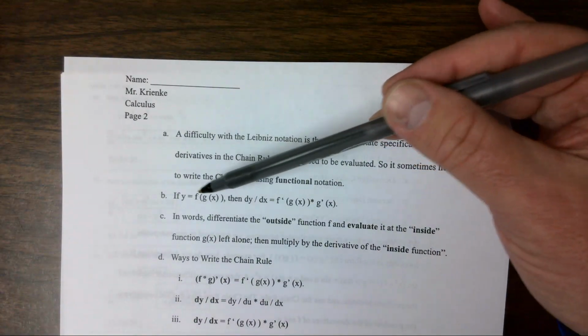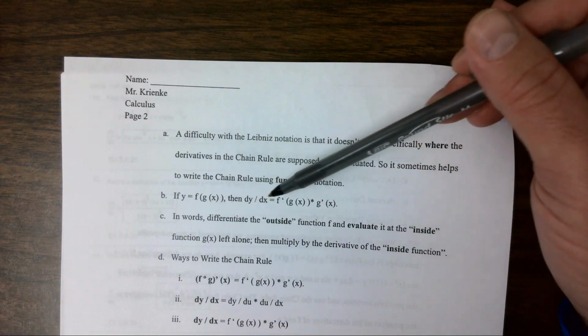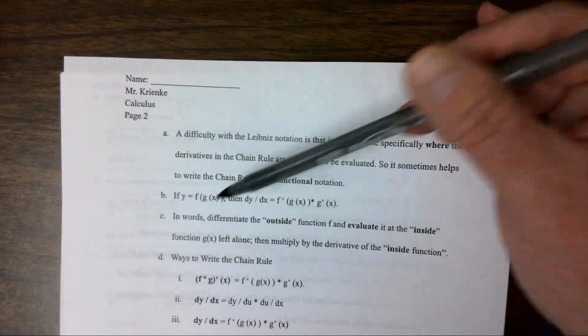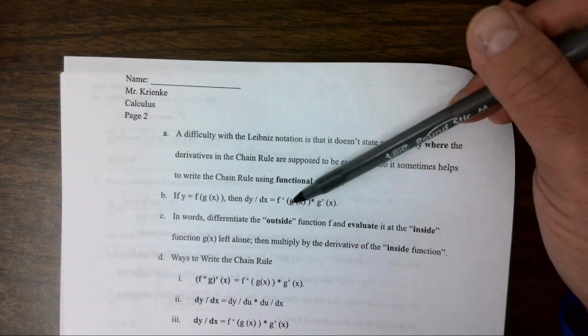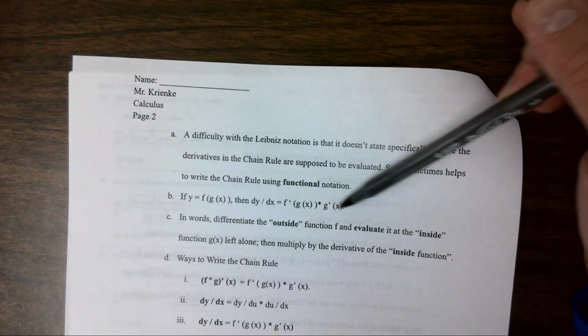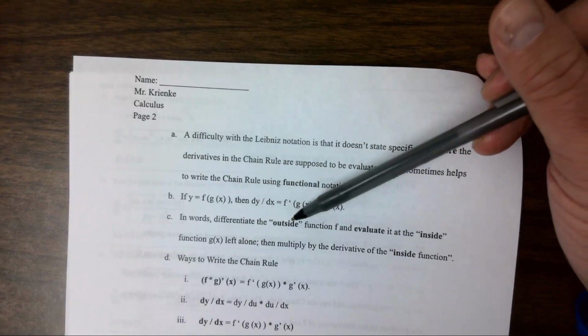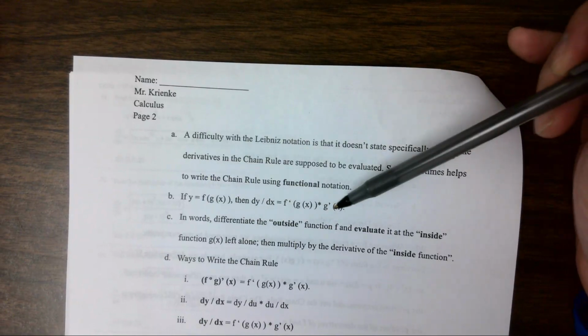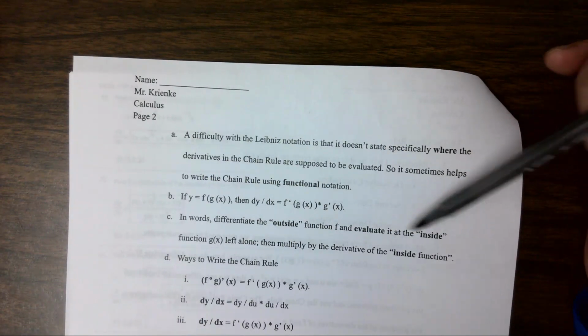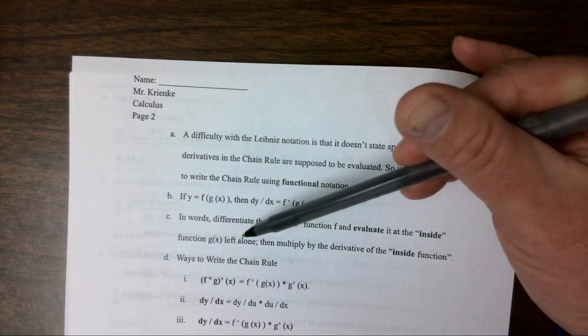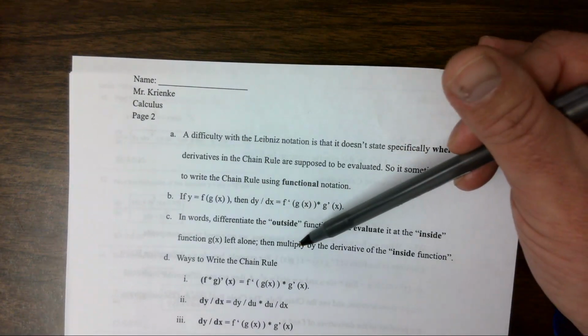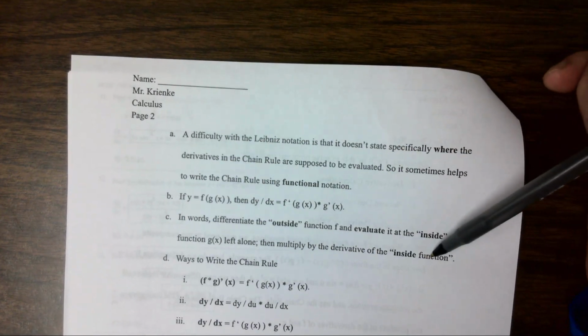So if you have f of g of x, then you do f prime of g of x. So in other words, keep it the same thing, and then do the derivative of that. So in words, you differentiate the outside function and evaluate it at the inside. And you leave it alone, and then you multiply by the derivative of the inside.